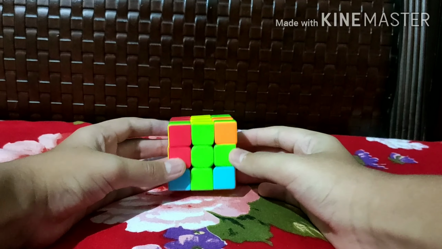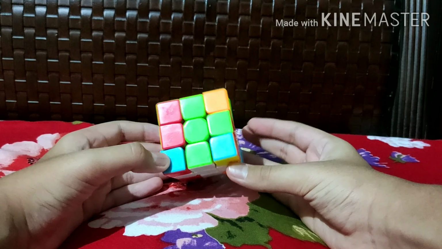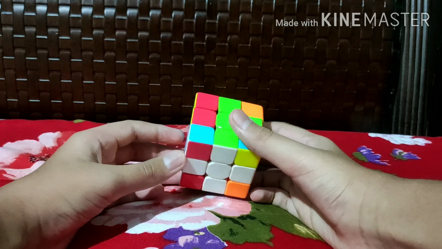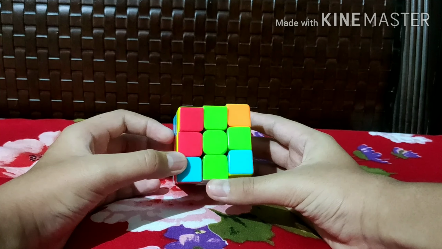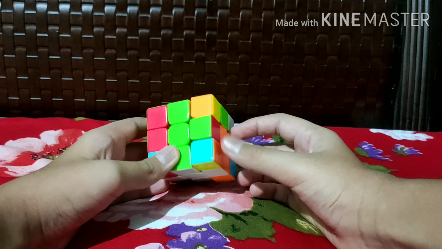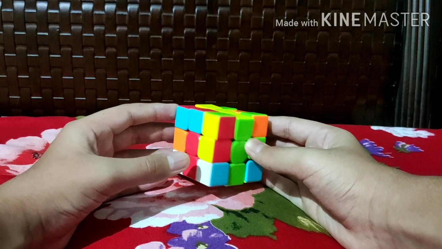Now here comes the third case. In third case, the situation is similar to what it was in the first case, but a little different. I have the corner piece over here, and I have the edge piece over here. In the first case, I had one corner piece over here and the edge piece over here. So it is a complete opposite case.